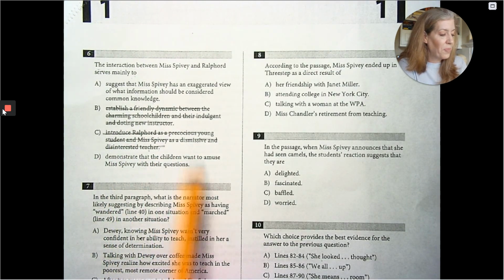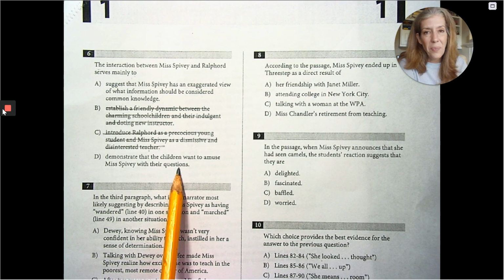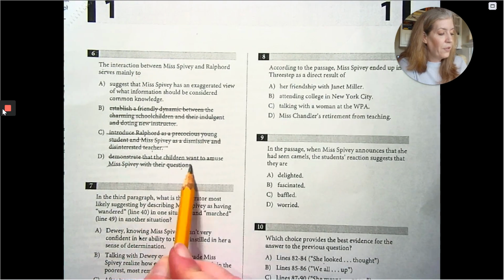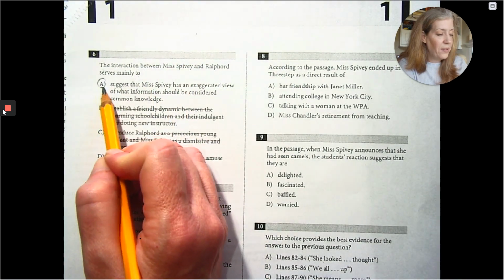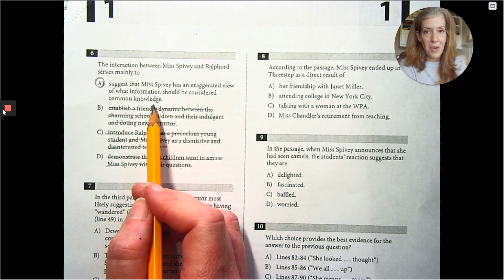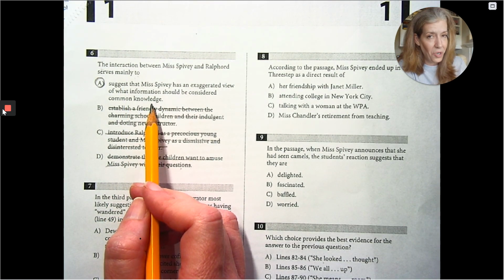Demonstrate that the children want to amuse Miss Spivey with their questions. That one's a bit of a stretch. Although I'd like to think that the children want to amuse their new teacher, there really wasn't any evidence of that in the passage, so I have to get rid of that. There certainly was evidence that Miss Spivey had an exaggerated view of what information should be considered common knowledge to the students at 3-Step Georgia.